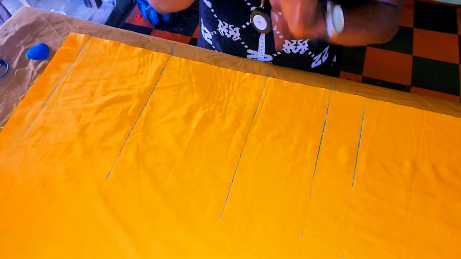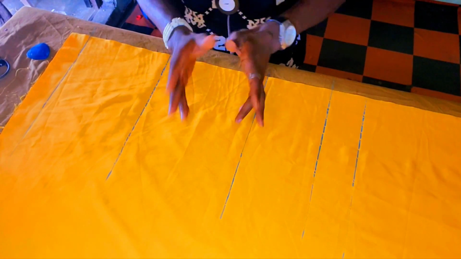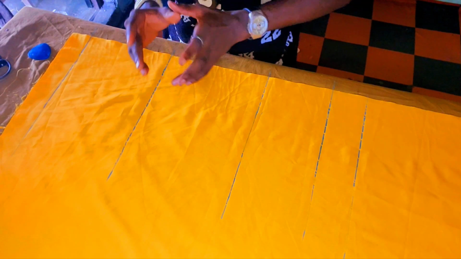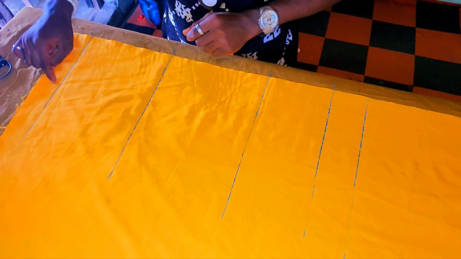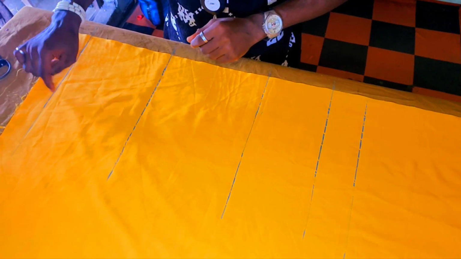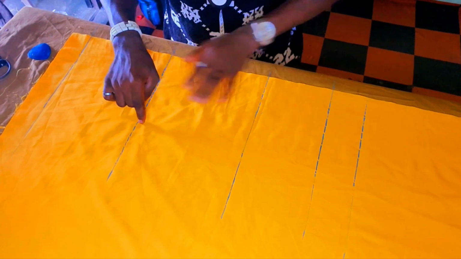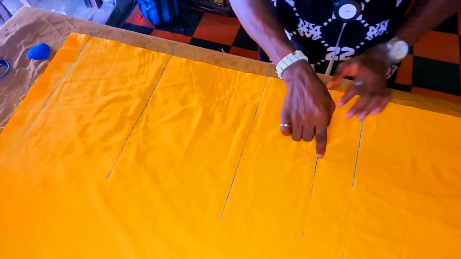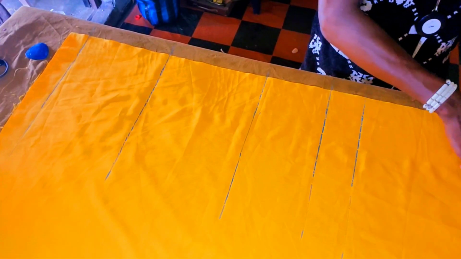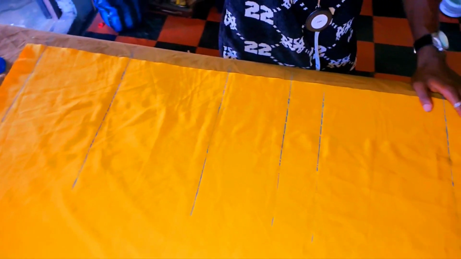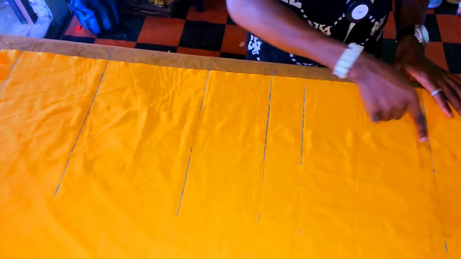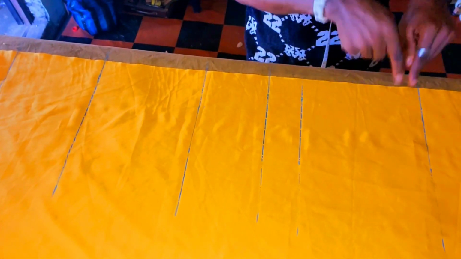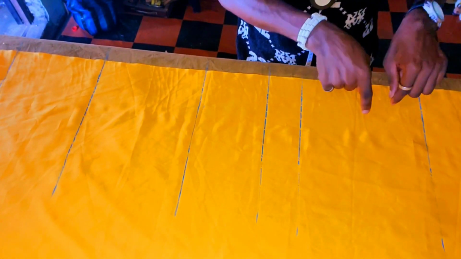So fine. Now we have the 6 lines represented. We have the hemming line, the calf line, the knee line, the lap or thigh, the hip, and the waist. See that? The waist point. So now we are going to start from the waist.